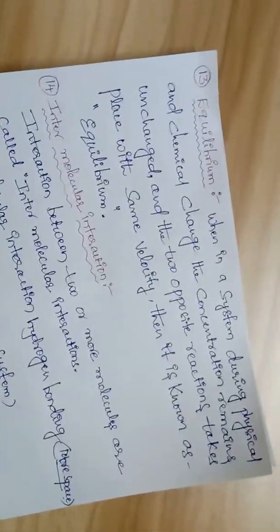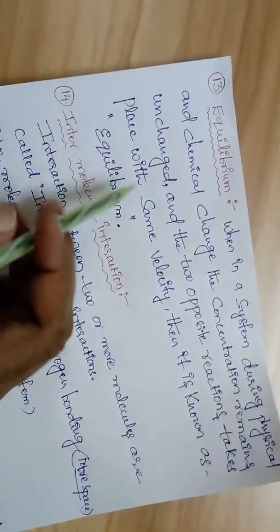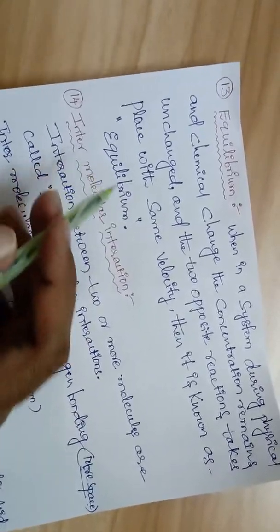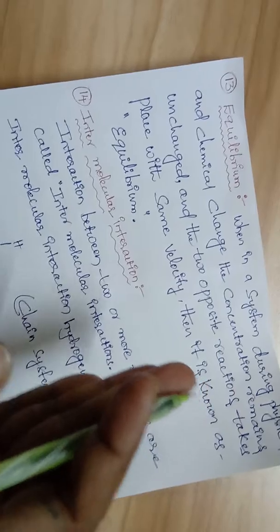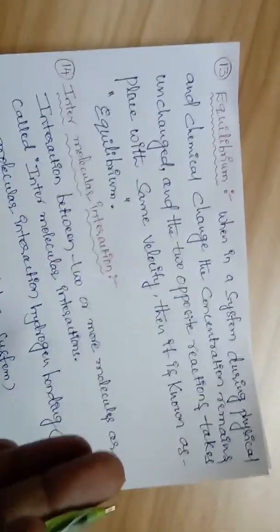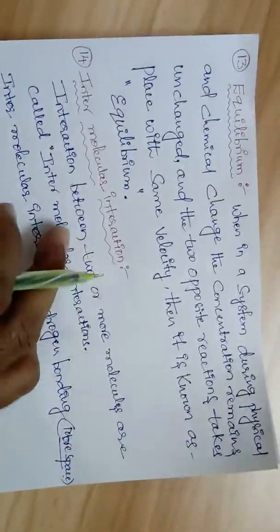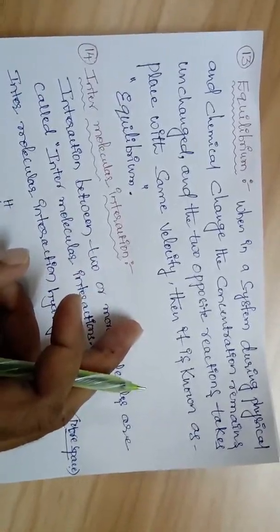And next we will see what is equilibrium. When in a system during physical or chemical change, the concentration remains unchanged and the two opposite reactions take place with the same velocity, then it is known as equilibrium, right?